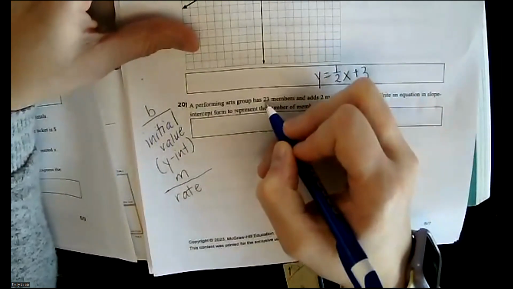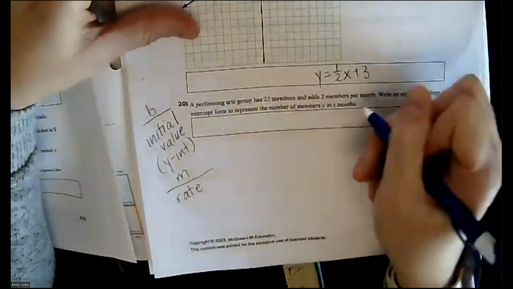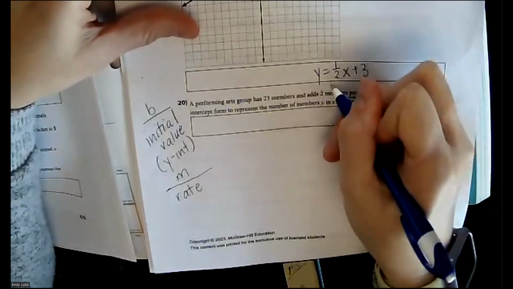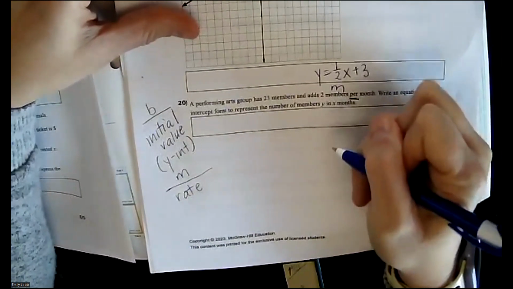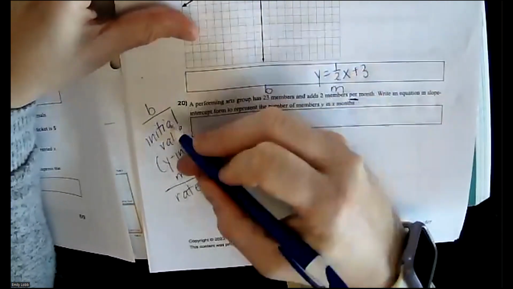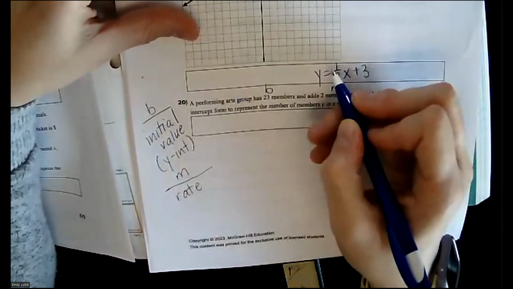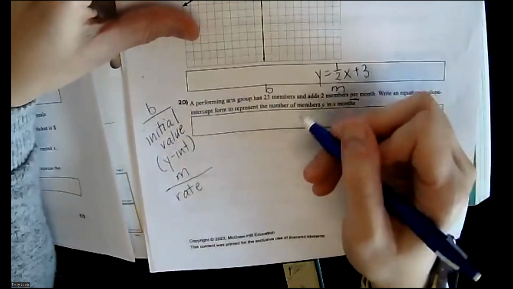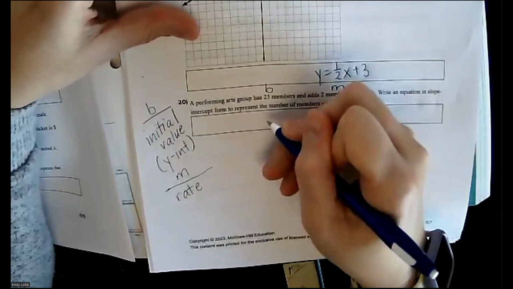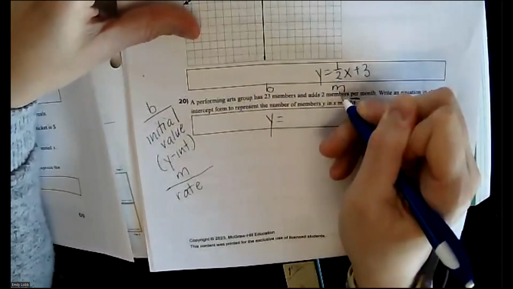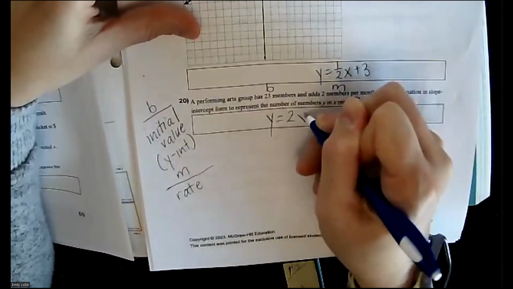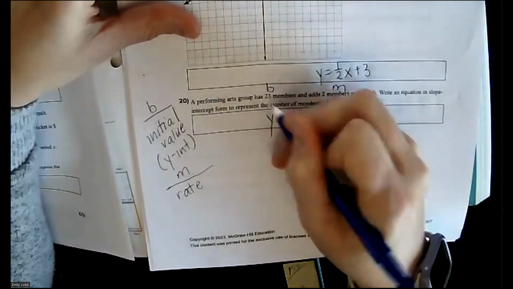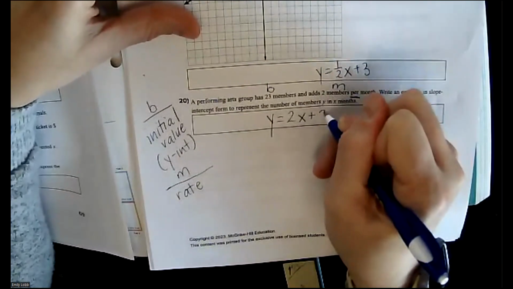So we've got to decide which one of these is our initial value and which one is our rate. Well, per gives it away. This is going to be our rate, and this is going to be our initial value. So it's starting with 23 members, and it's going up 2 members each month. So we're going to say y equals 2 times the number of months, x months, right? Plus where the group started at, which was 23 members.